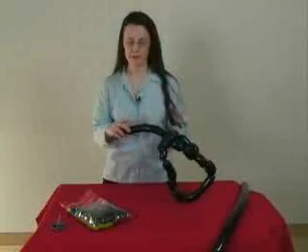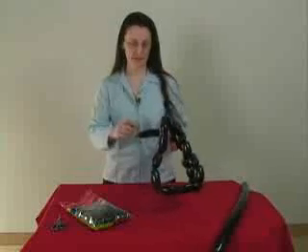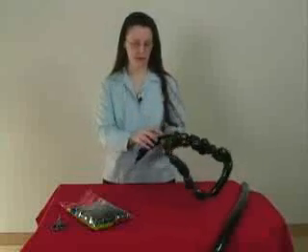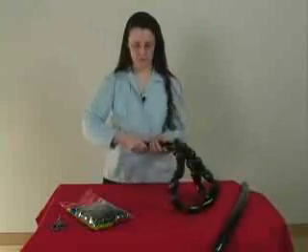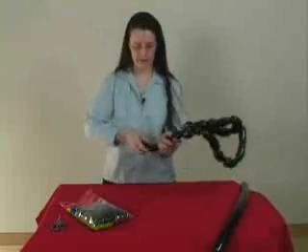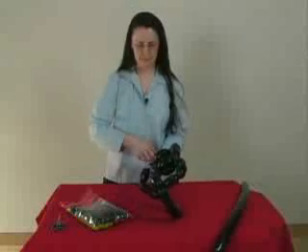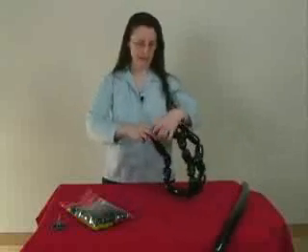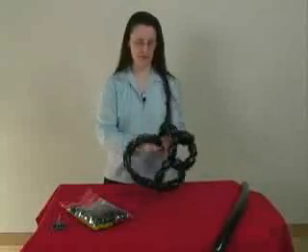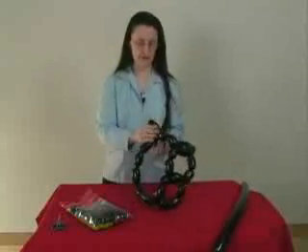So with what's left of this balloon, I'm going to try to make another hexagon. So I've got 1, 2, 3, 4, 5, and 6. I'm going to bring it back up here, pinch it through again, and give it a good twist.